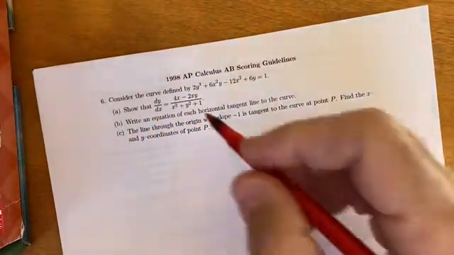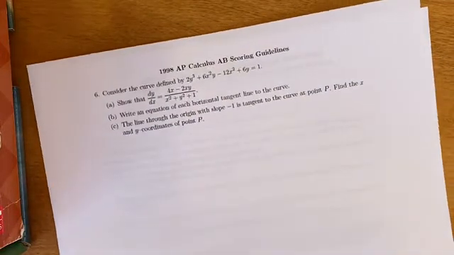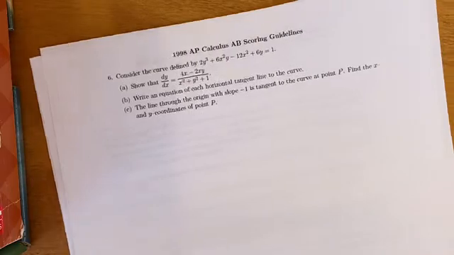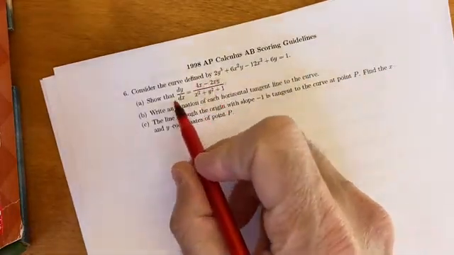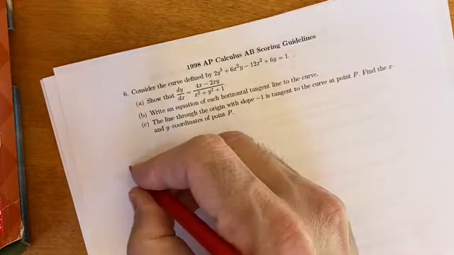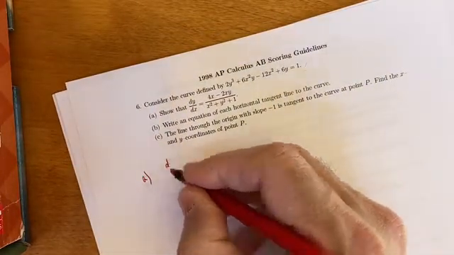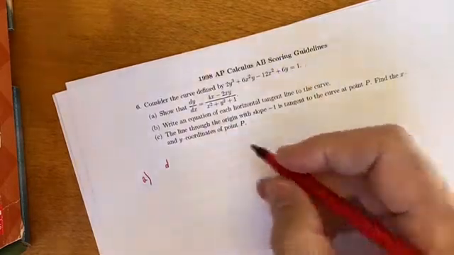Okay, implicit differentiation. This is 1998, number 6. Part A says you're supposed to use implicit differentiation with that function to get this function. You probably have to start here.